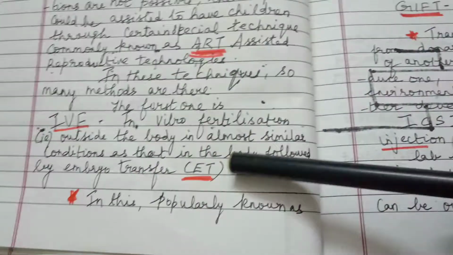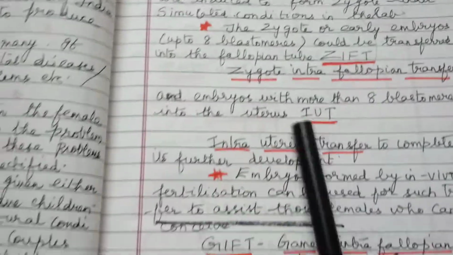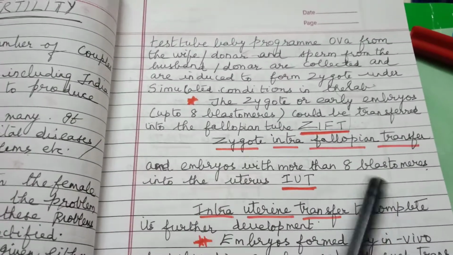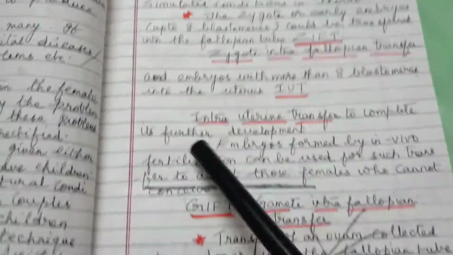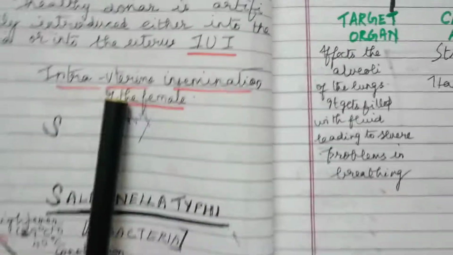In vitro fertilization, test tube baby, embryo transfer, GIFT, IUT. What happens here is more than 8 blastomeres here, up to 8 blastomeres. You have to differentiate and learn everything, okay, till the end. Artificial insemination, till the intrauterine insemination of the female. These are the things you have to concentrate on.